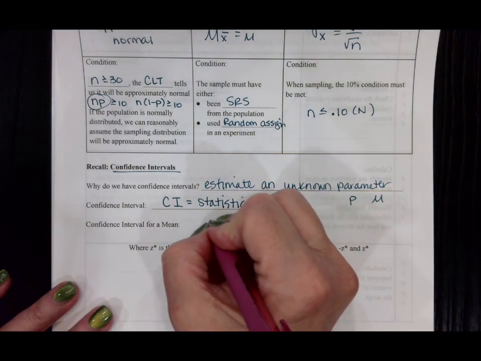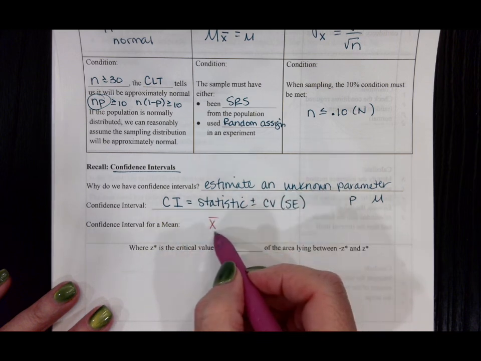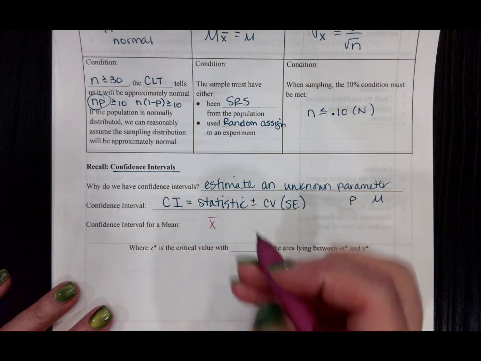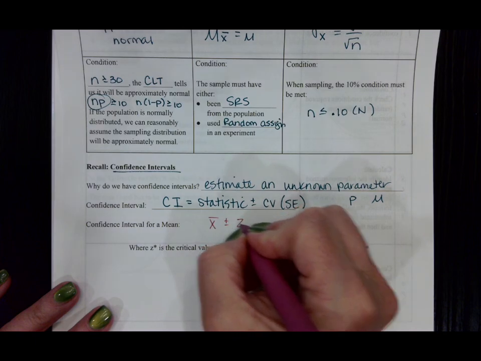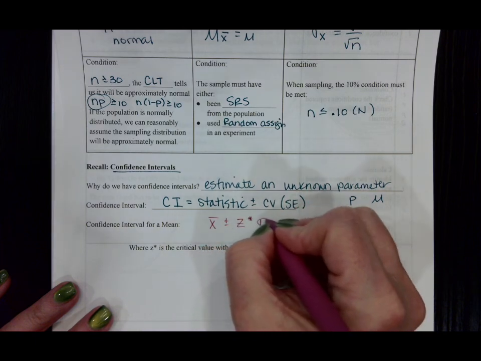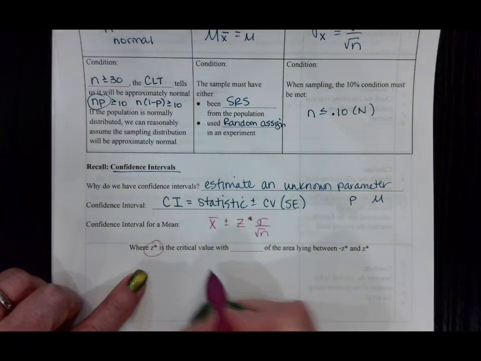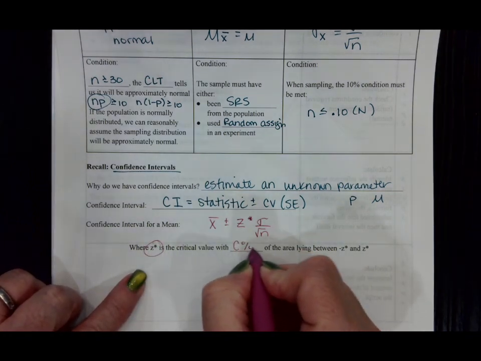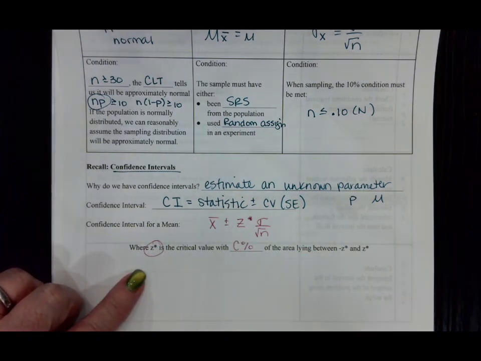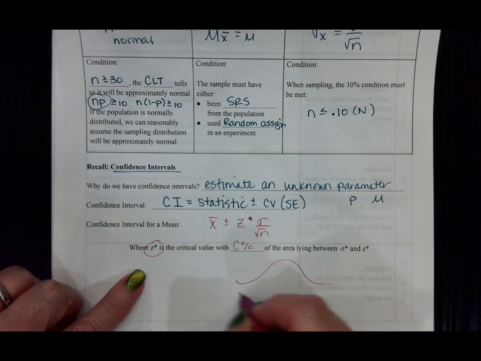Okay? So for a mean, it's going to look like this. Our statistic is going to be our sample mean, plus or minus our z star times our standard deviation over the square root of our sample size. And we know that z star is the critical value, so that's our percent confidence level that we're looking for. Same thing that we had before.